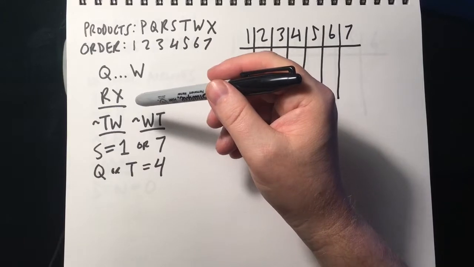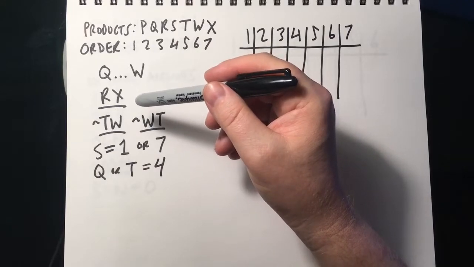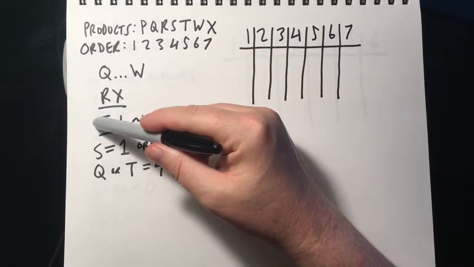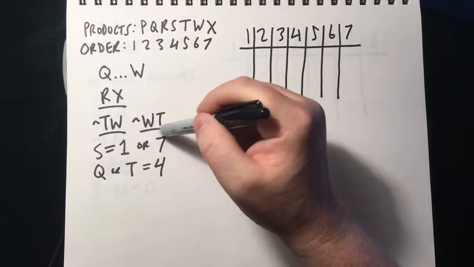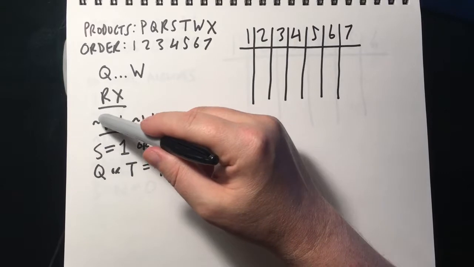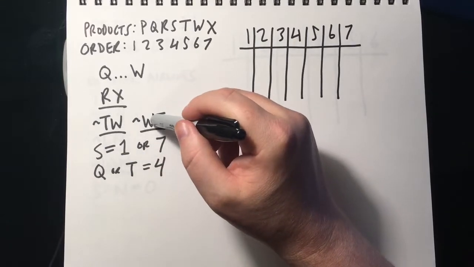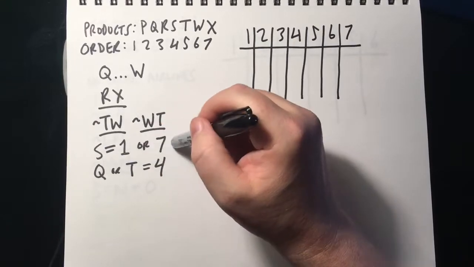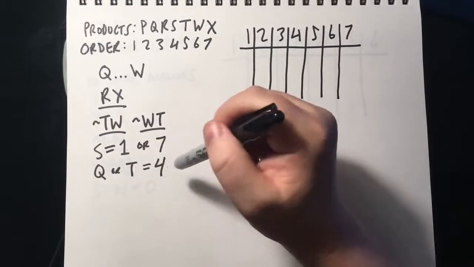And then it says T can't be immediately before or immediately after W. Use the line to indicate they're next to each other, but I use the little tilde to indicate they're not next to each other. No TW, no WT. S is either 1 or 7, and Q or T is 4th.